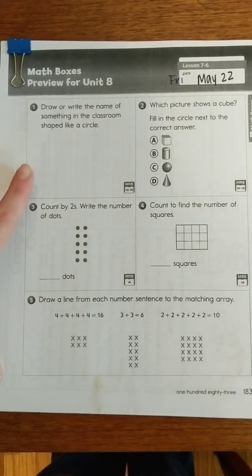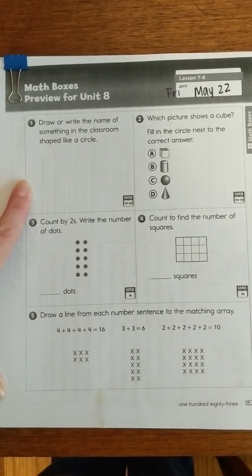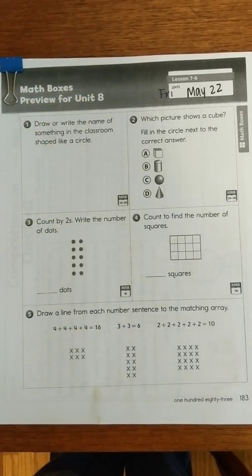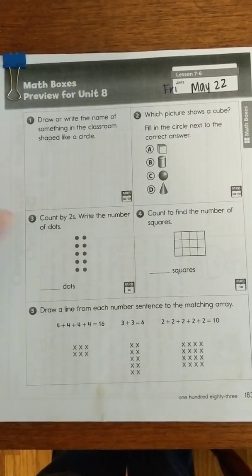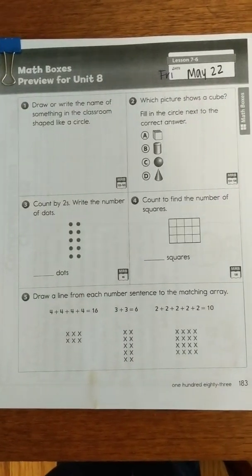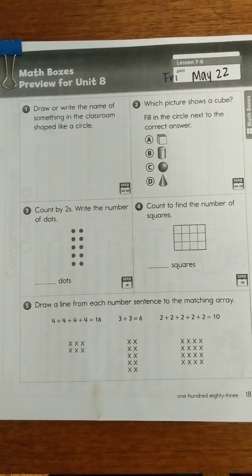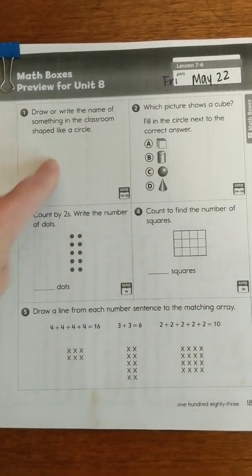So it says draw or write the name of something in the classroom shaped like a circle. So these are actually a preview for Unit 8. In Unit 8, we would have been doing a lot with shapes. So you can just draw something, obviously, at home that is shaped like a circle. But don't just draw a circle. Make sure it's in something at home that is shaped like a circle. So look around and see if you can find them. I'll have you do that on your own.